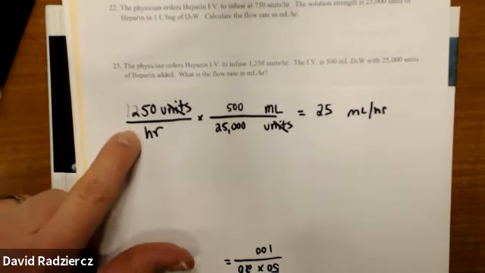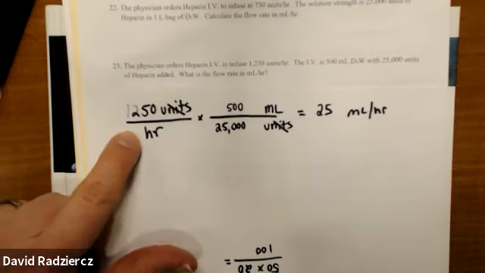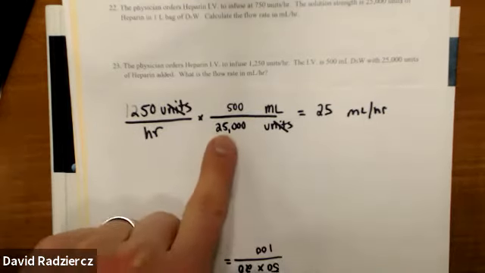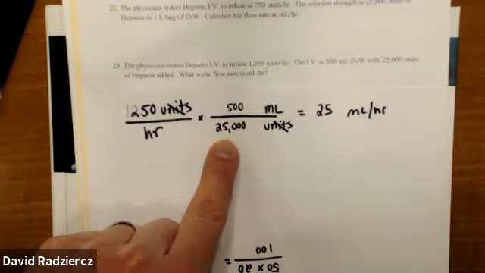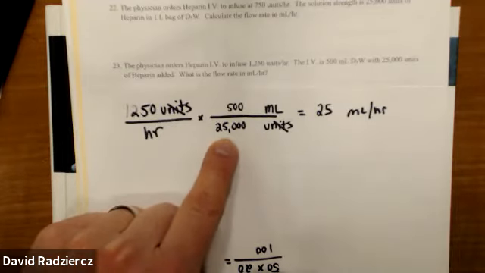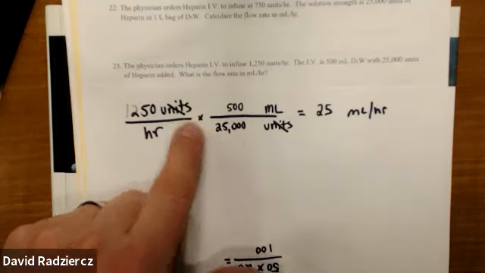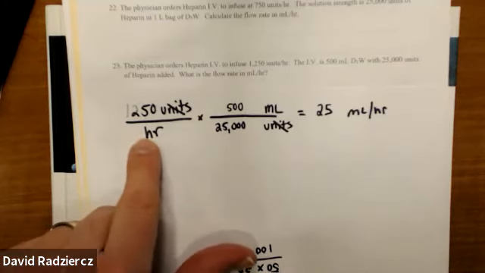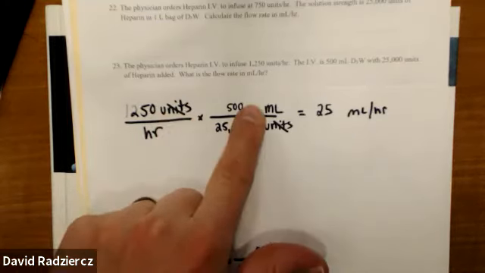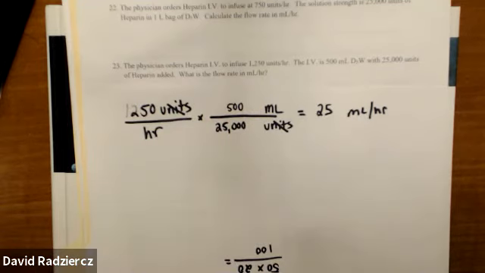So all I did was I converted units per hour to milliliters per hour, and I used the IV solution, the 500 milliliters D5W that had the 25,000 units as my way to convert, and I left hours alone. So I didn't touch hours at all. All I did was convert units to milliliters using the information they gave. And like I said, this is exactly the procedure you would follow for the heparin protocol when you're going from units per hour to milliliters per hour. Okay.